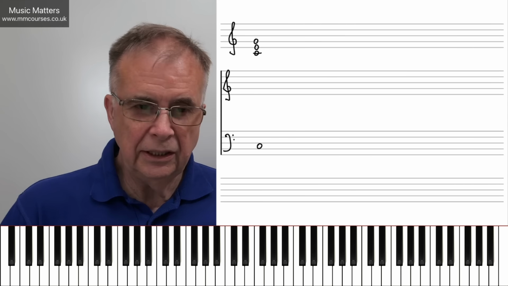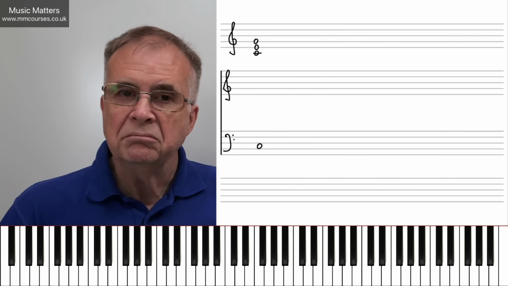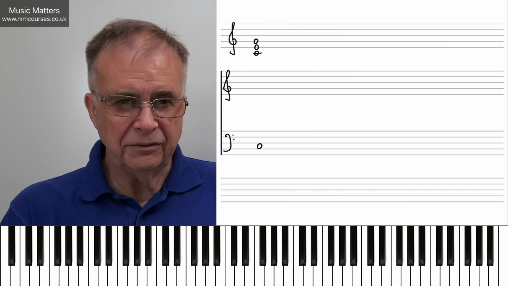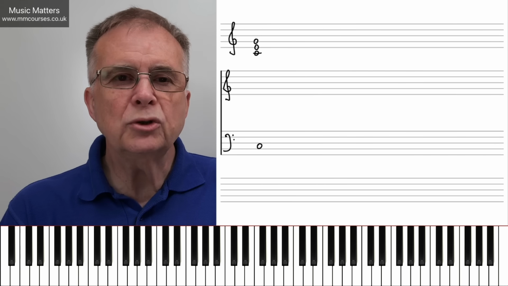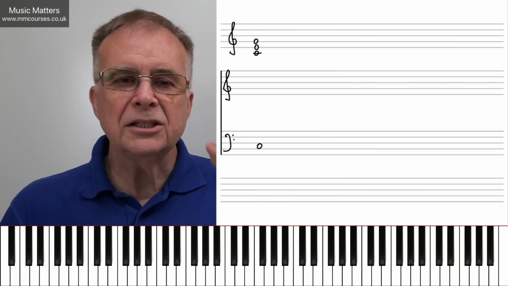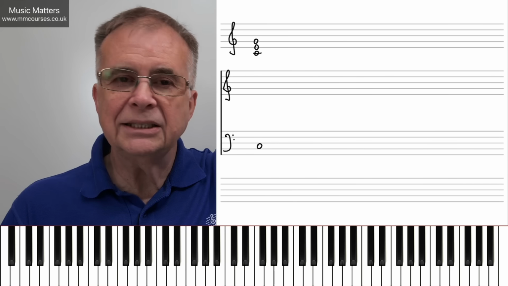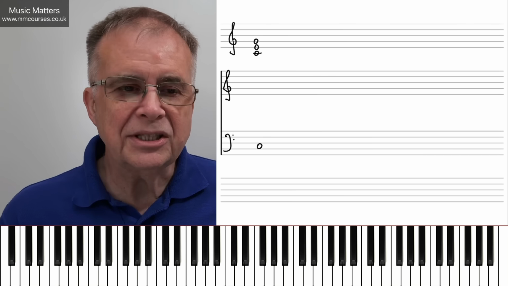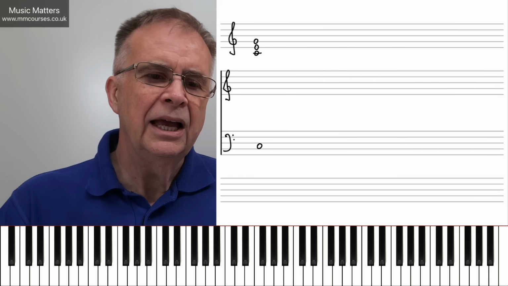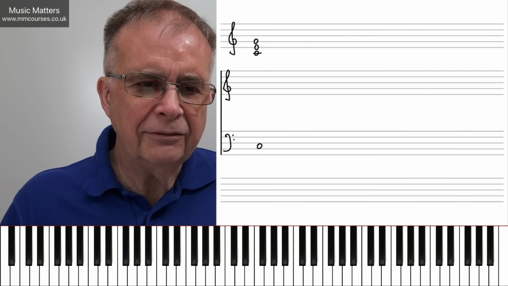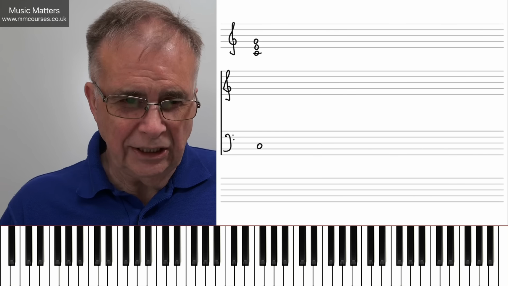But I could go down here or down here or down there. Doesn't matter. It's still classified as a root position chord as long as the bottom note of the triad is the lowest sounding note. Okay, well then I've got these other two notes, E and G.